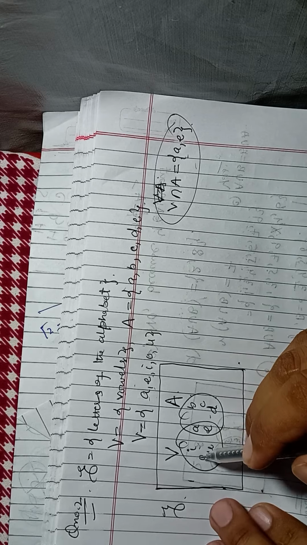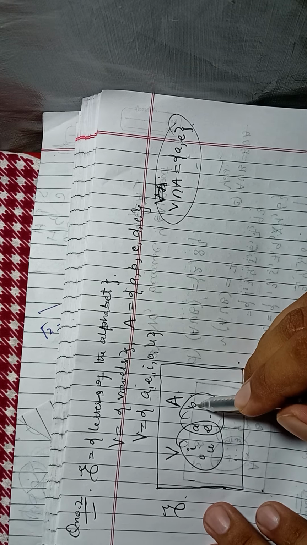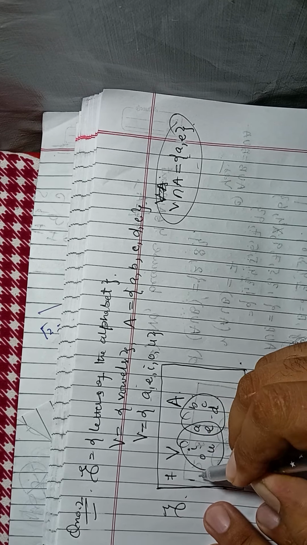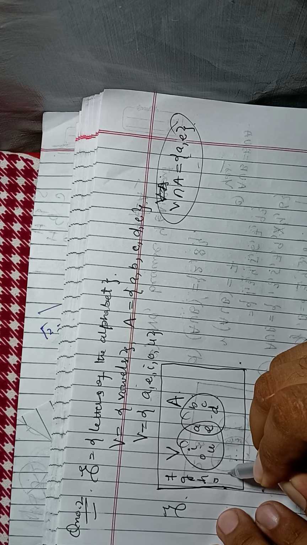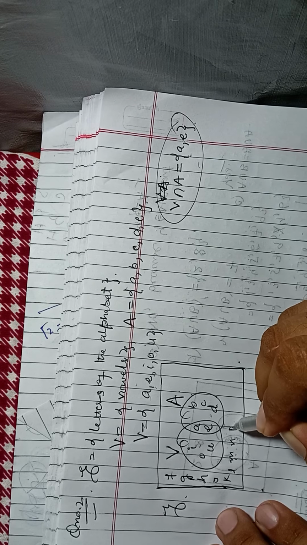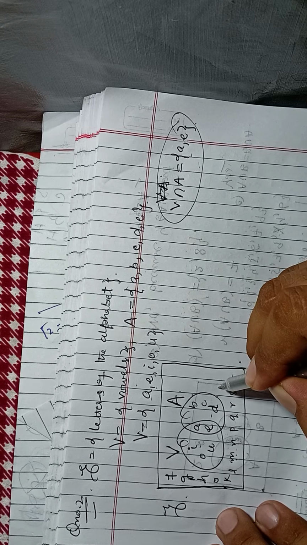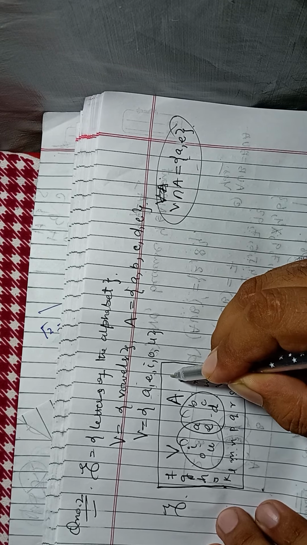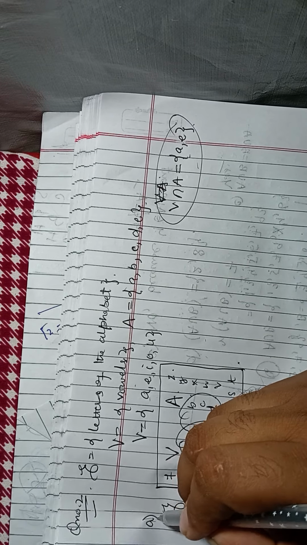We have to write all English alphabets here in this universal set. A is written, B is written, C, D, E. F is not written, G, H, I is written, J, K, L, M, and O is written, P, Q, R, S, T, U is written, V, W, X, Y, Z. This is the Venn diagram. Okay, this is part A.